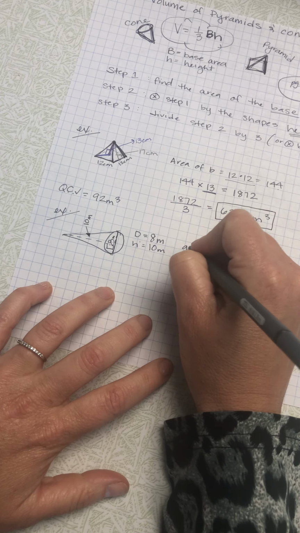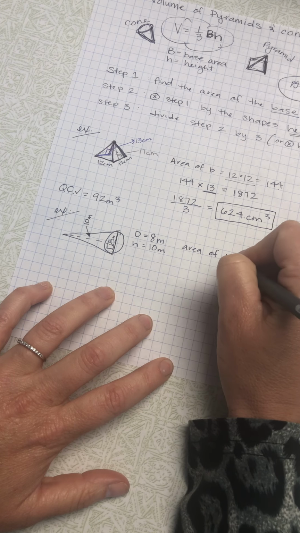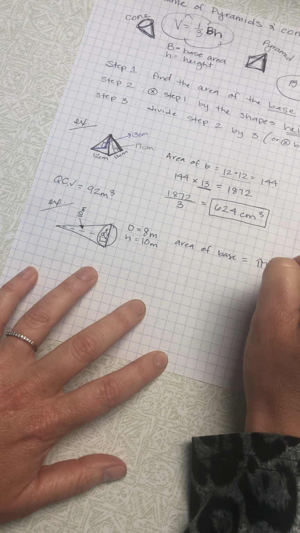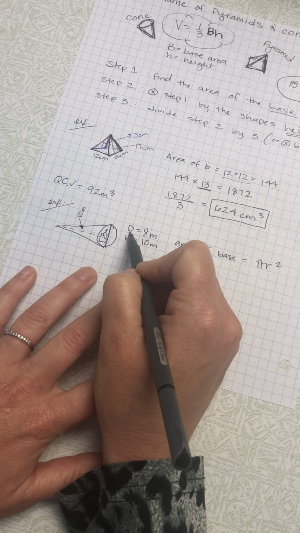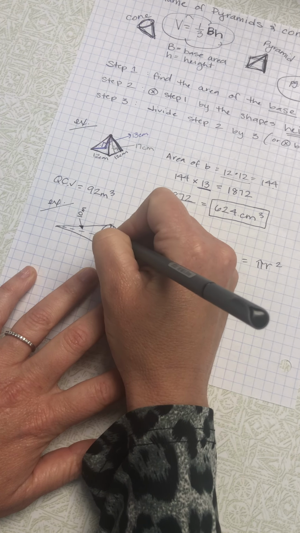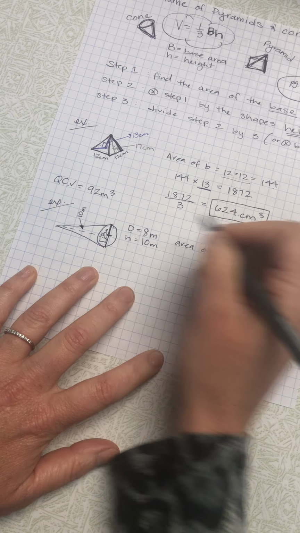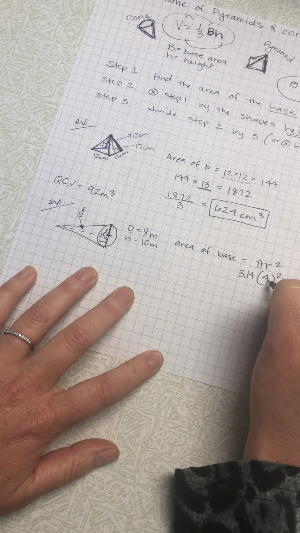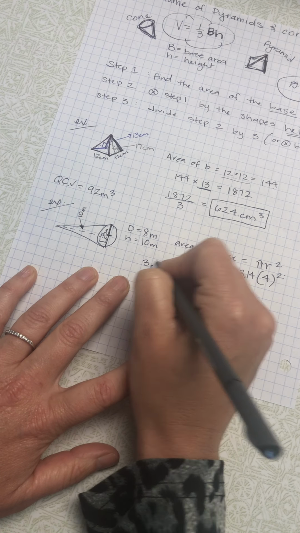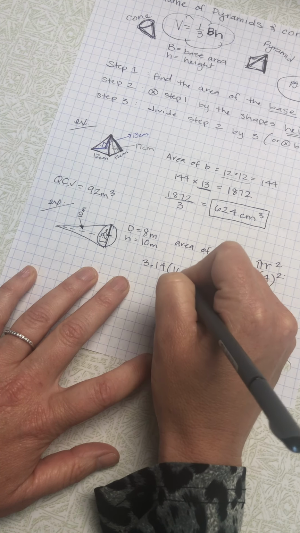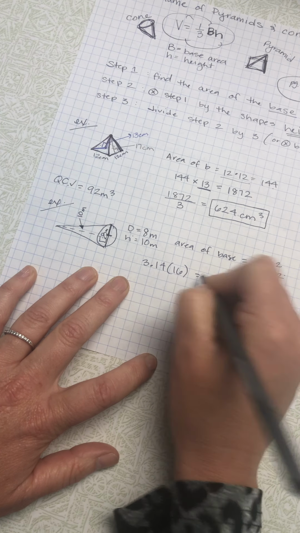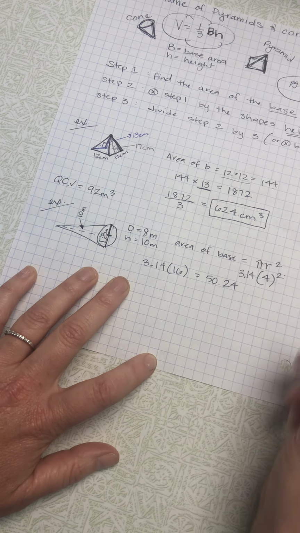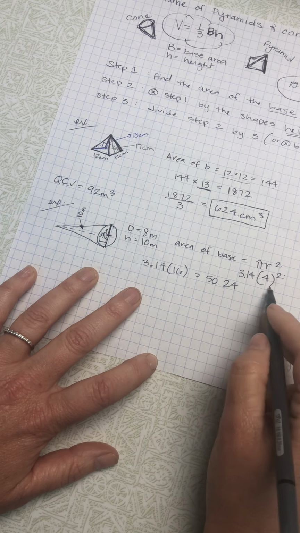So I have the same steps, right? I need to find the area of the base. And in this case, it's a circle. So the area is pi r squared. And I don't have r, I have d, right? So I have to remember the difference. The radius is half, and half of 8 is 4. So I have 3.14 times 4 squared. So in my calculator, 3.14 times 16, 4 squared is 16, is going to give me 50.24. Okay? So that's the area of the base.